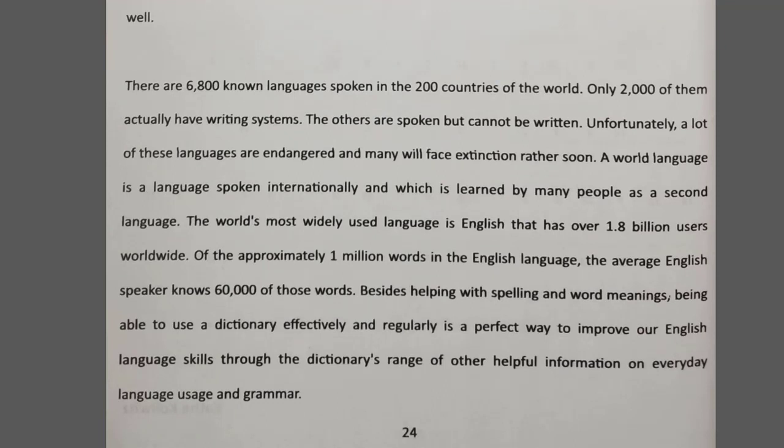There are 6,800 known languages spoken in the 200 countries of the world. So that's a lot. Only 2,000 of them actually have writing systems. So not all have a writing system. Only 2,000 actually, compared to the 6,800. That's not much, right? The others are spoken but cannot be written.